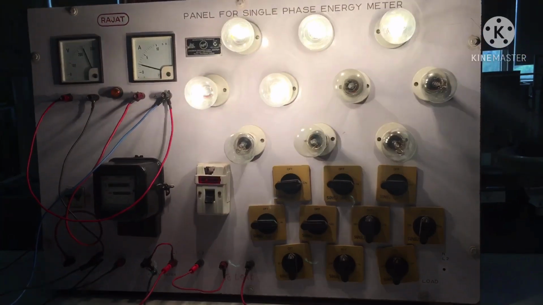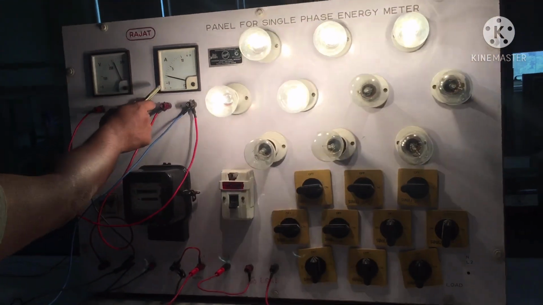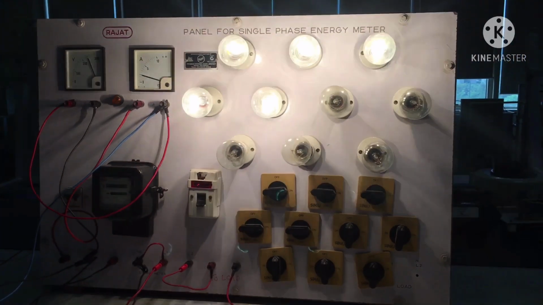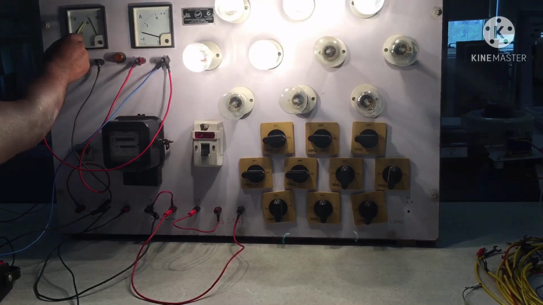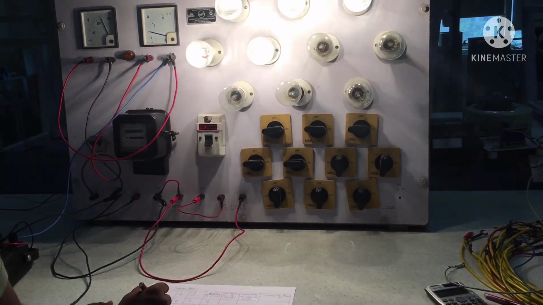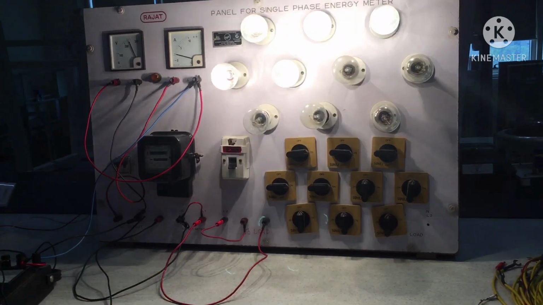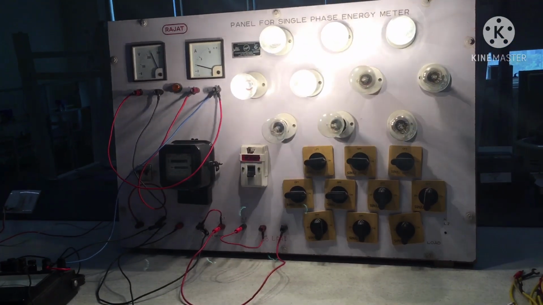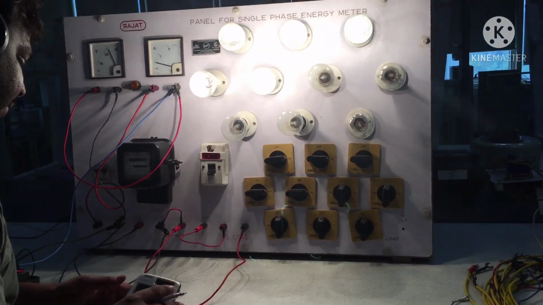I have switched on 5 lamps, and now I note down the readings. Current is 2.4 amperes, voltage is 239 volts, and power reading is 144 into multiplication factor 4, which is 576 watts.